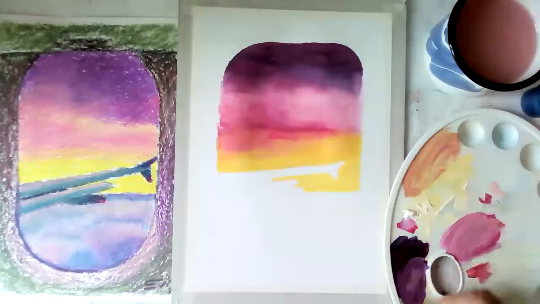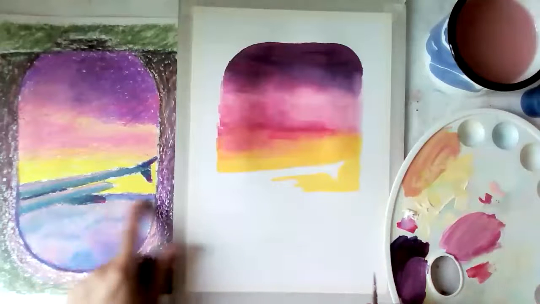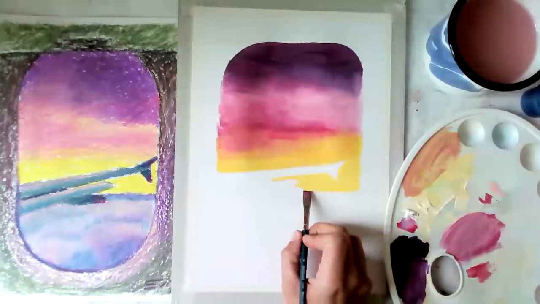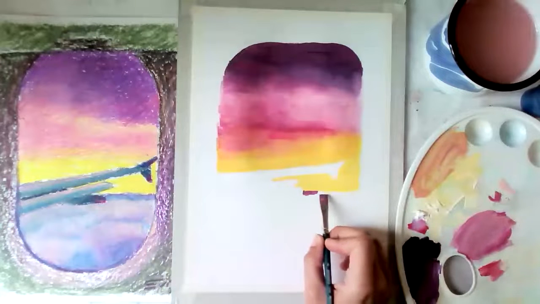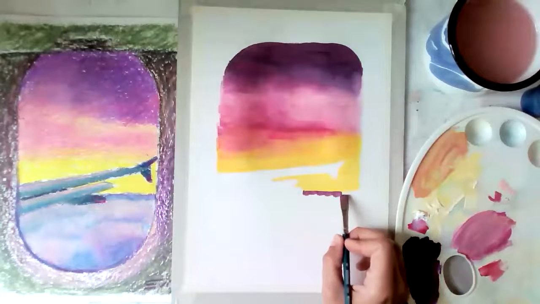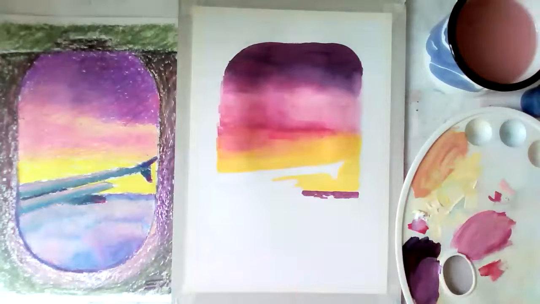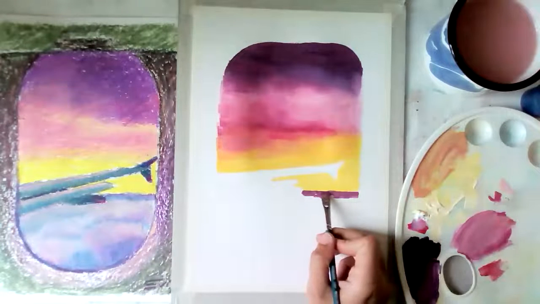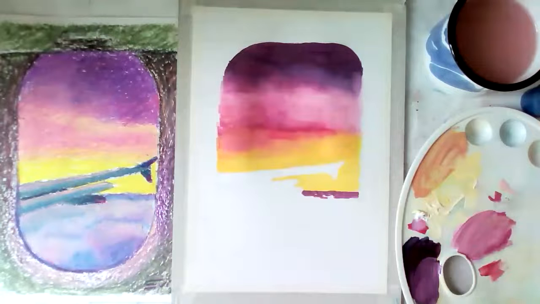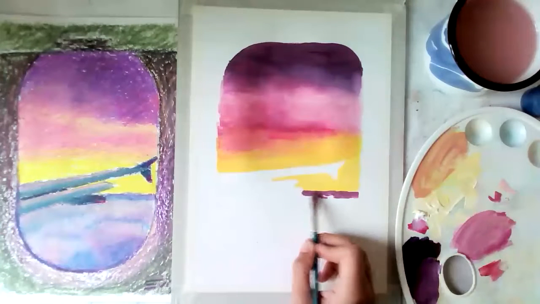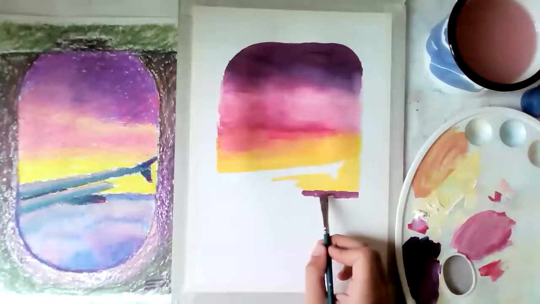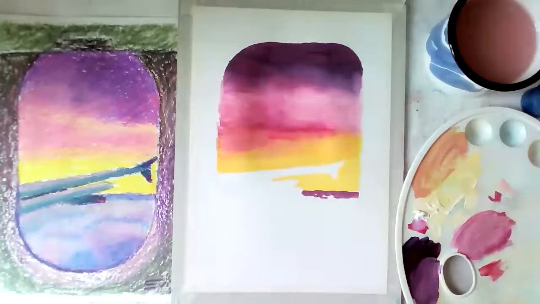And since I still have a bit of purple left on the palette, for this connection line between sky and clouds, I will do just a little bit more, maybe a bit darker, just a tiny line. And again, it doesn't have to be perfect.